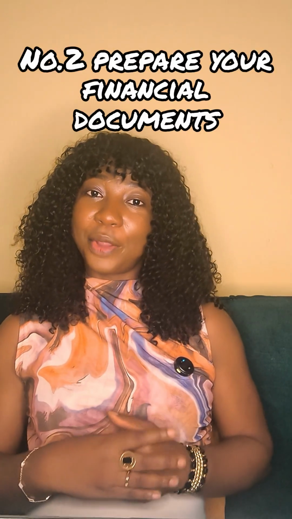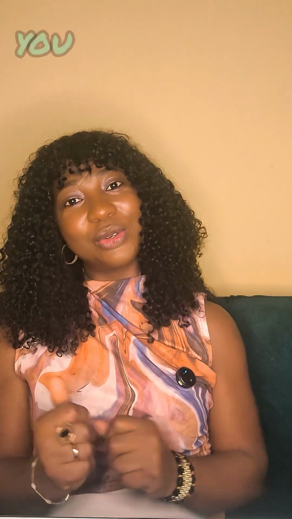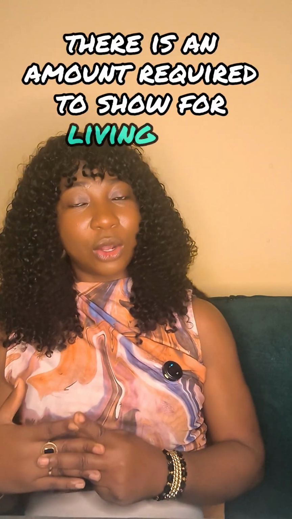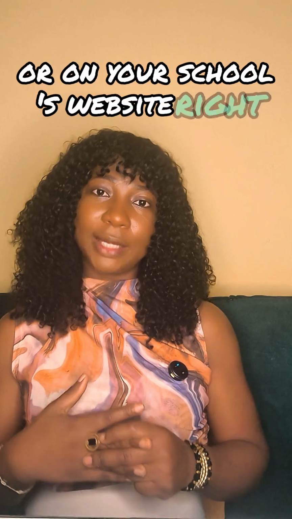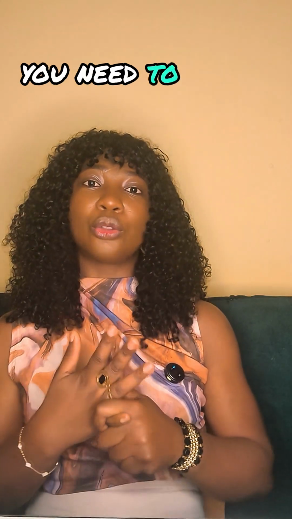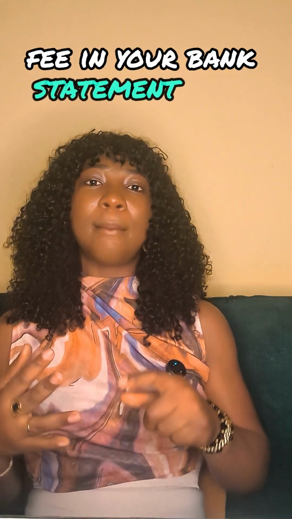Number 2, prepare your financial documents. Yes, for a UK student visa, you would need to show a proof of fund that you can sponsor your tuition fee and living costs. There is an amount required to show for living costs, which I'll talk about shortly. But your tuition fee would be stated on your offer letter or on your school's website, right? So if you've paid a deposit, you need to show the remaining tuition fee.